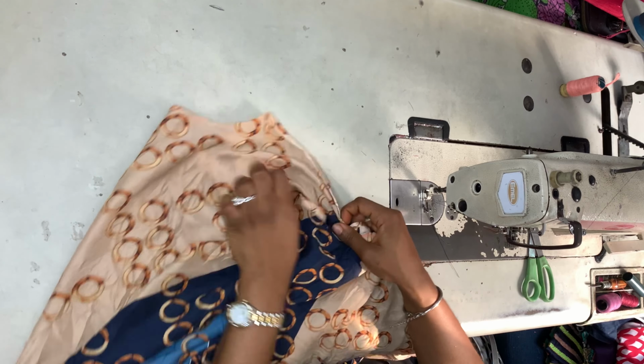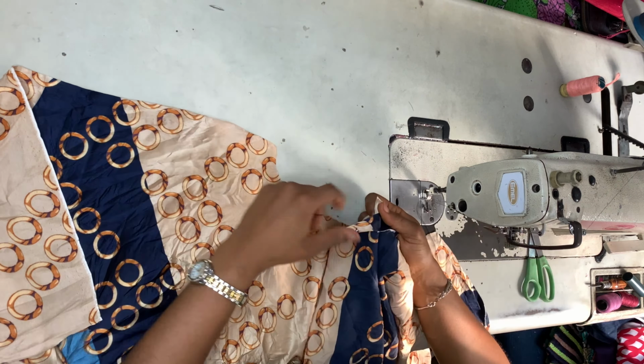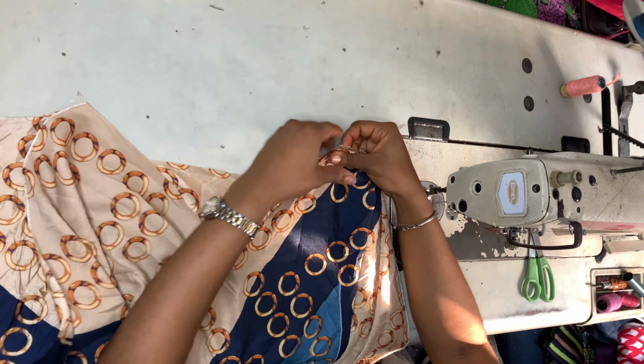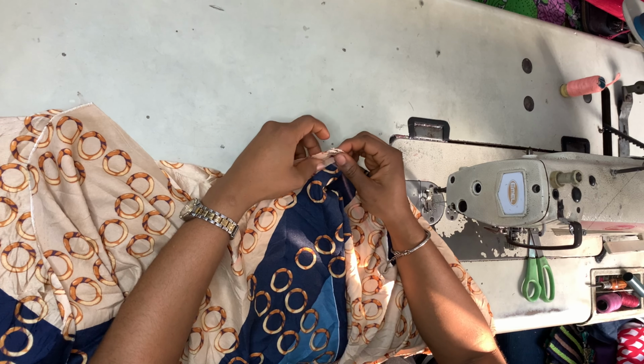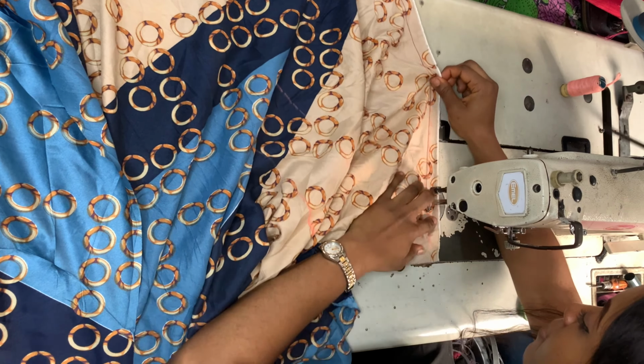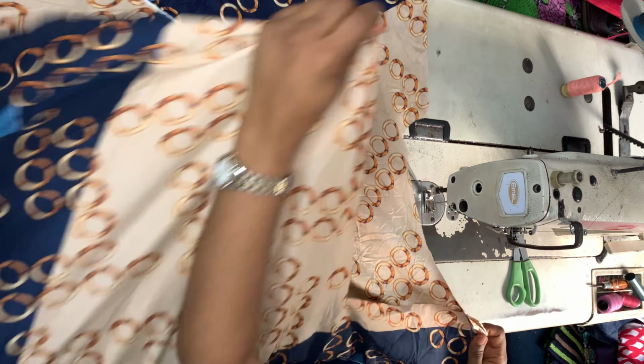I'm moving on to my sewing machine. I had previously folded both pieces, so I'm just going ahead to unfold them, and then I'm placing the front piece and the back piece right sides facing. Then I'm just joining the shoulder. So the shoulder and the extended sleeve, basically I'm joining them together. I did that on both sides.